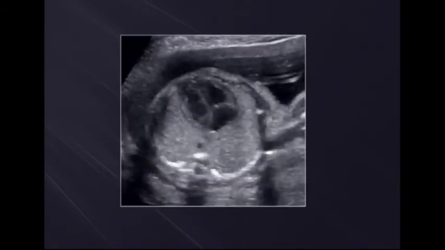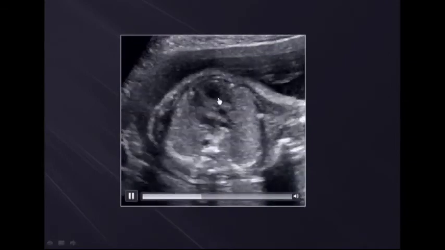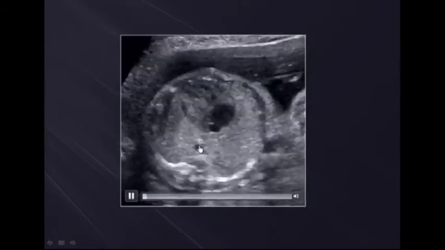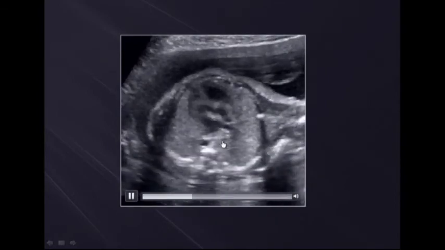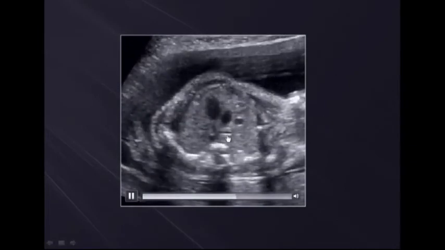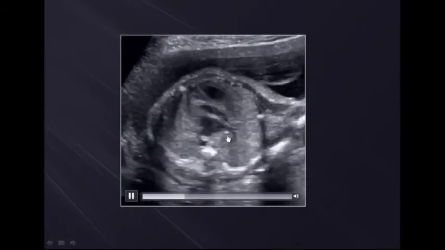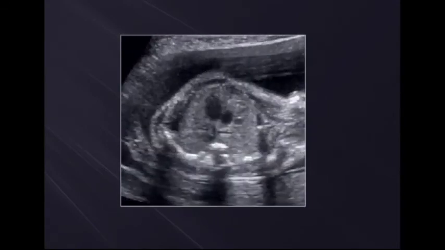Then as they come up from there, you can see in real time the RVOT goes down to the region of the ductus, and then you have the LVOT. If you look carefully, just adjacent to the aorta, you can see a little teeny structure, and that little teeny structure right there is going to be the trachea, and the trachea you can actually see bifurcate in this view.